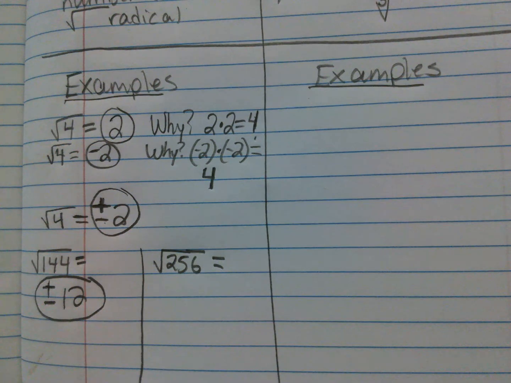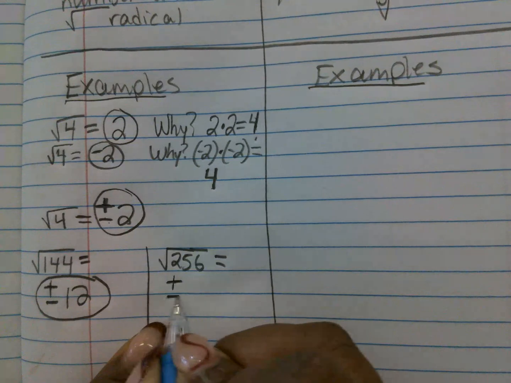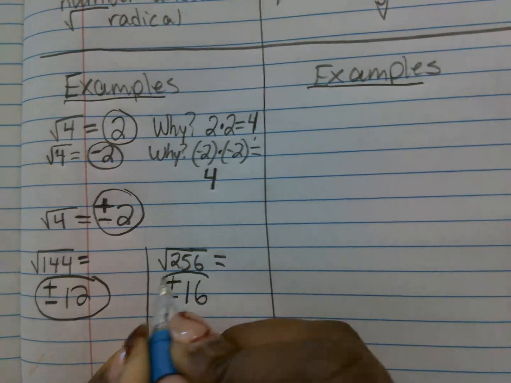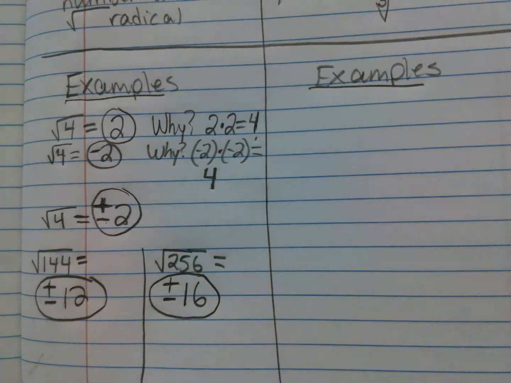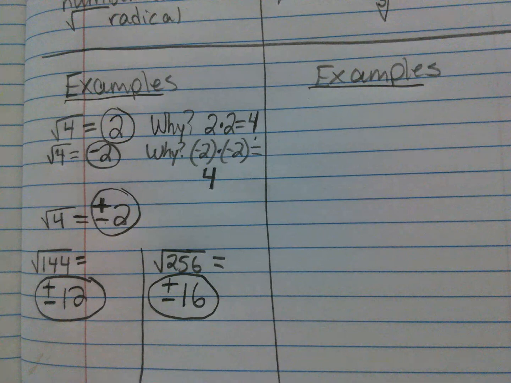What's 256? Go ahead. 16. It is very good. 16. Positive 16 and negative 16. Why, Miss Reyes? Because positive 16 times positive 16 is a positive 256. Negative 16 times negative 16 is also a positive 256. Any questions? Do we have to write the positive and the negative? Yes, baby, because both are answers. Good question.